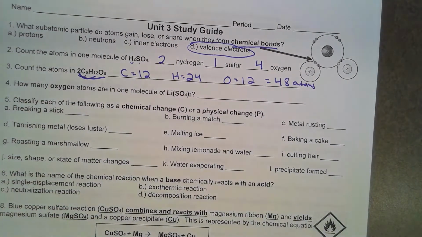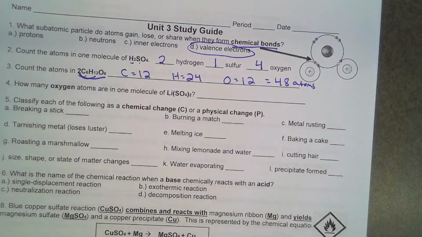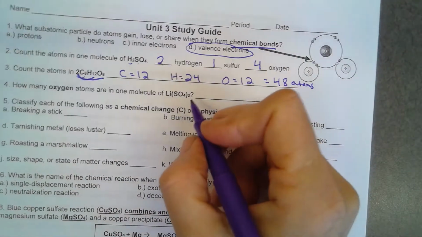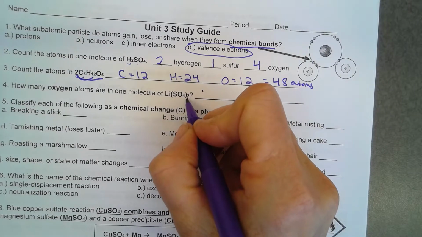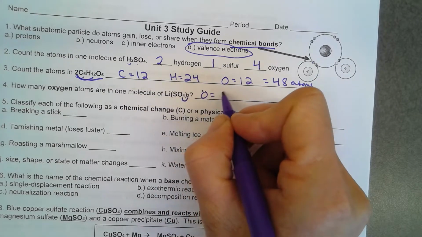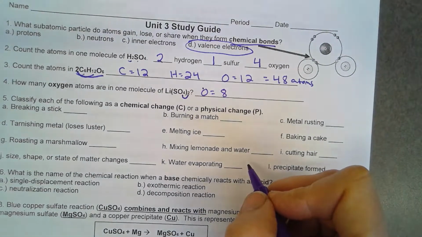How many oxygen atoms are in 1 molecule of lithium SO4? So I've got, let's see, oxygen only. The 2 distributes to the 4, so I would have 8 oxygen atoms.